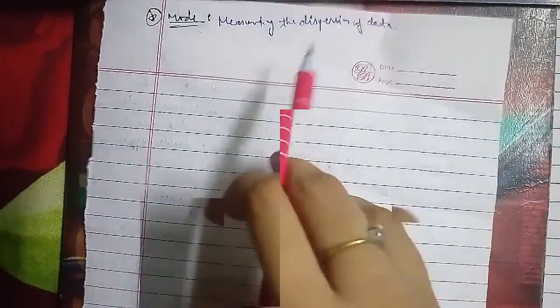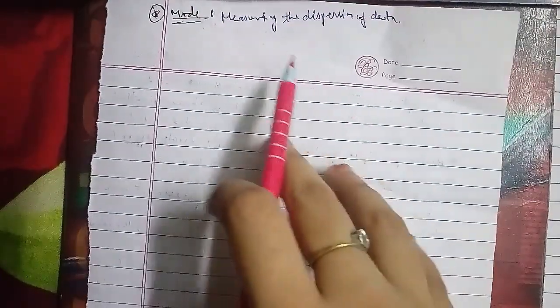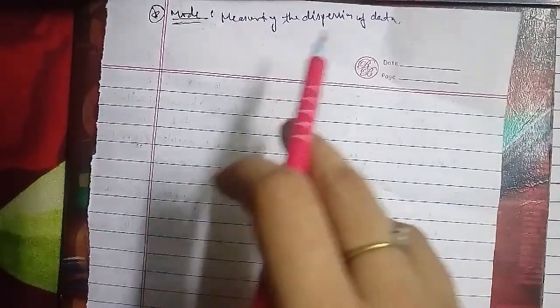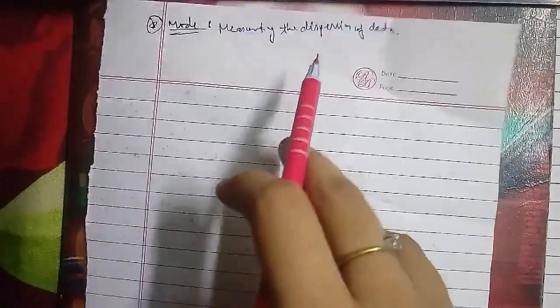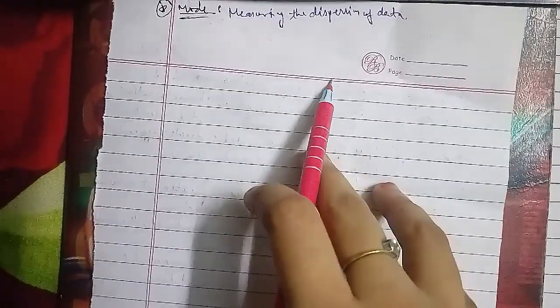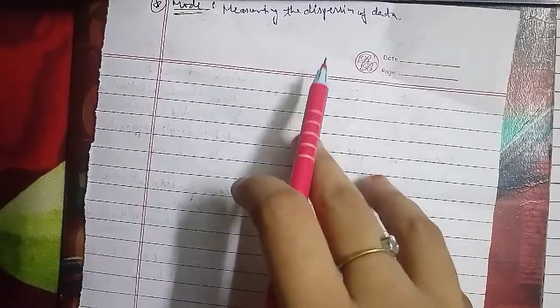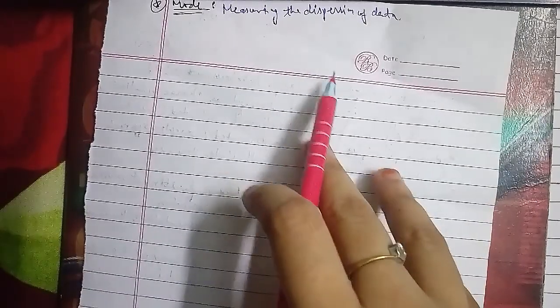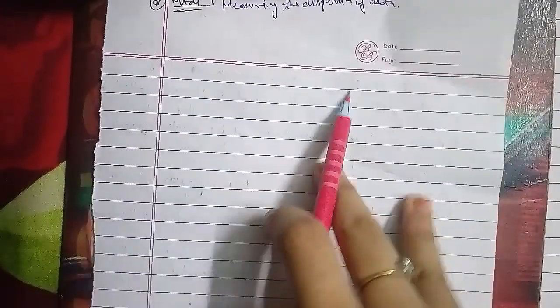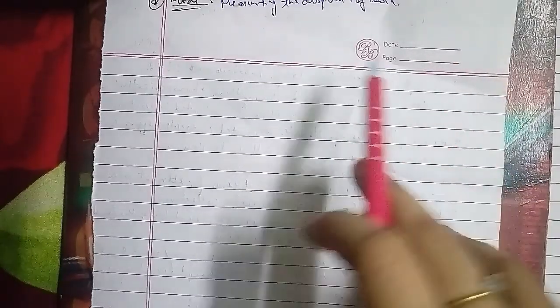The first we have is the range. The range is defined as the difference between the largest value and the smallest value in the set of data. So range equals XL minus XS, the larger value minus the smaller value.